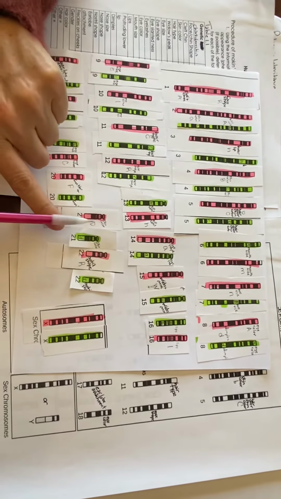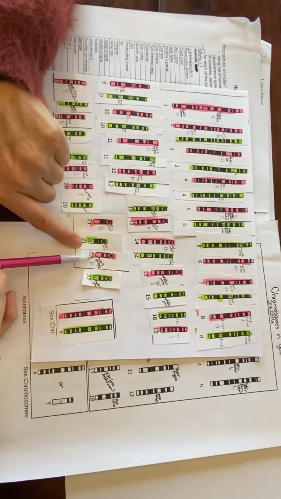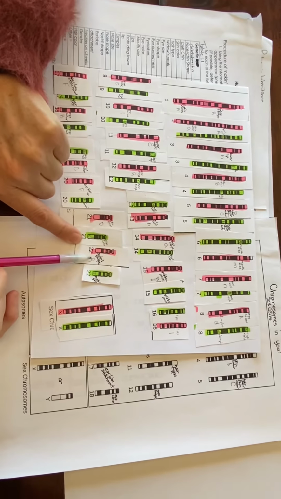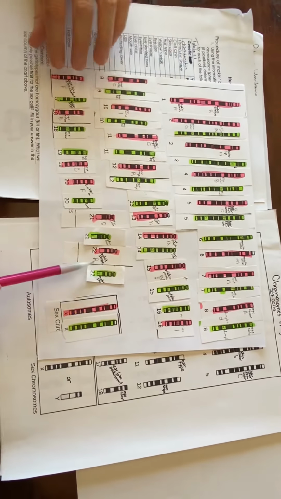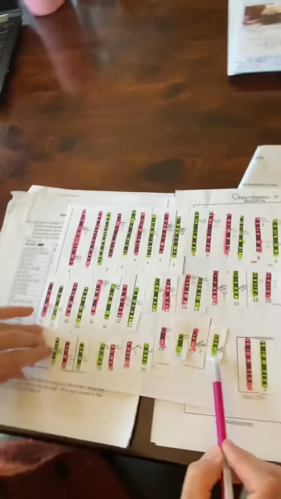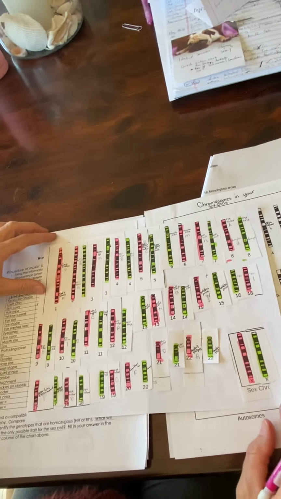Like for here, the skin, let's use the nostril shape. For on the 22nd chromosome, there's a big R from one parent and the little r from the other parent. So looking up on your paper, you'll decide what the nostril shape is based on that genotype. And that will be what's recorded in your baby's table.